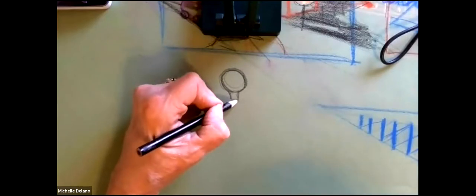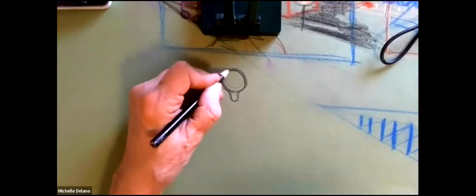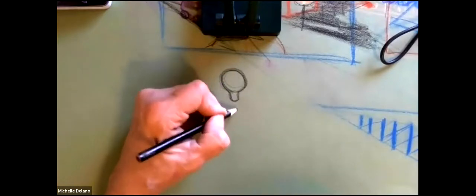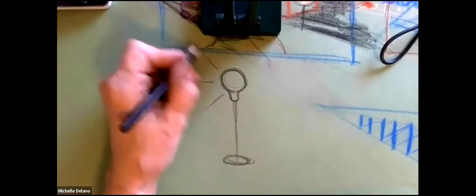So rather than being like a tutorial, which you can get online, would you please draw a light bulb on a stand? And make that light bulb shine.